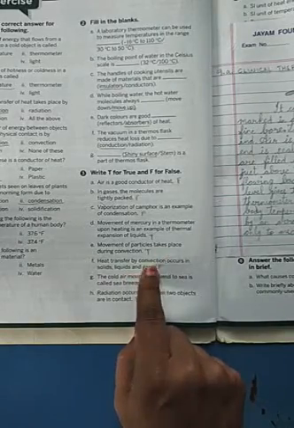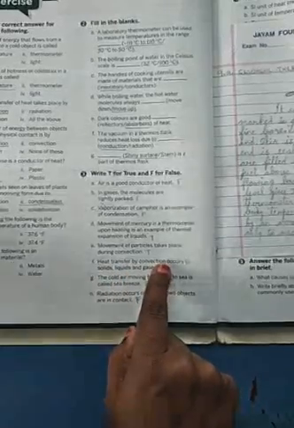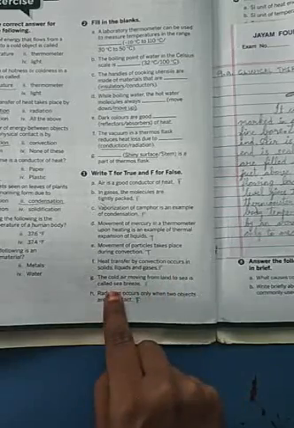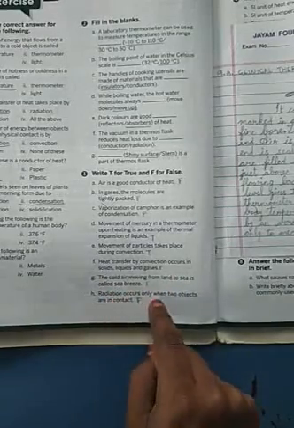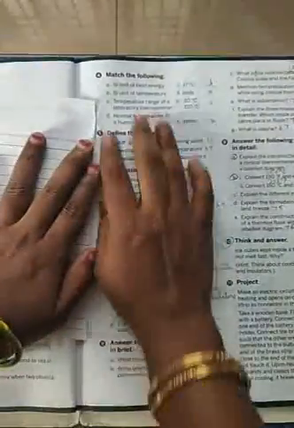Heat transfer will occur in solids, liquids and gases. No, because in solids it will occur by conduction. In liquids alone it will be done by convection. The cold air moving from land to sea is called sea breeze. Radiation occurs only when 2 objects are in contact. No. False. Coming to the match the following.